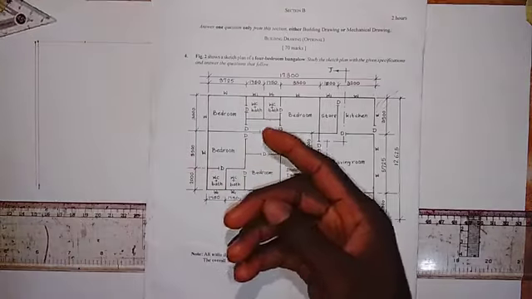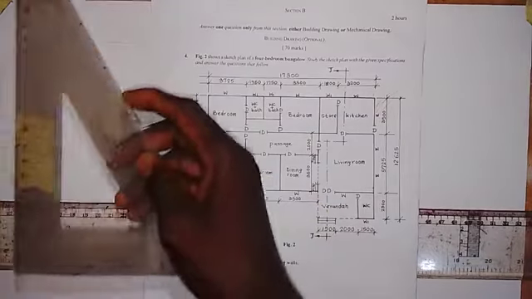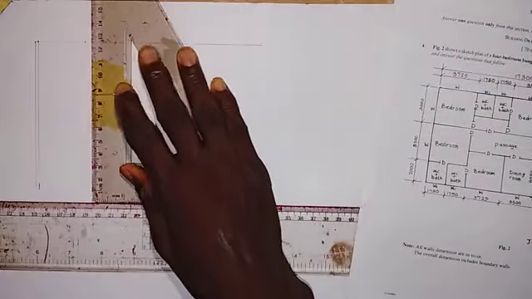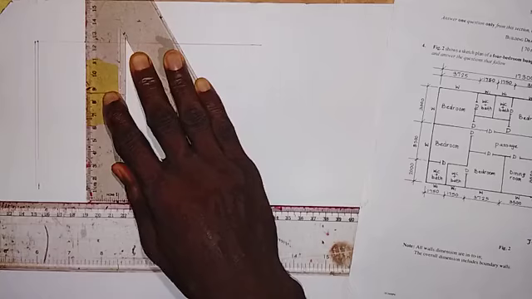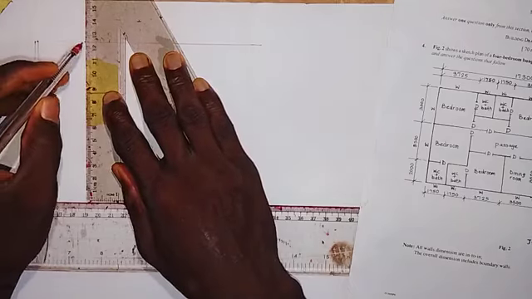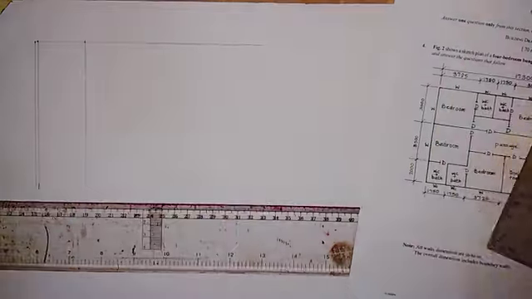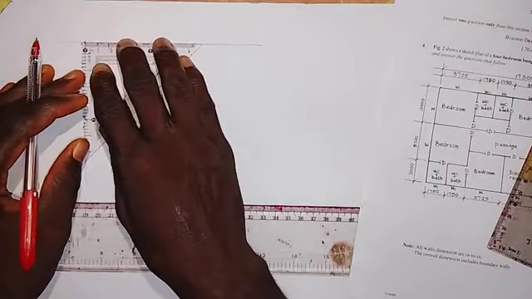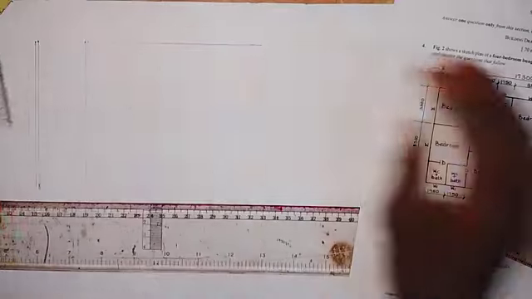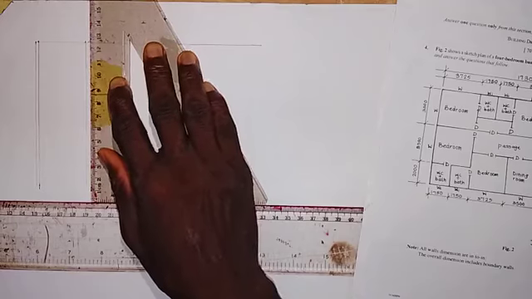If you look at this wall, it goes down. So I'm going to draw a vertical line from that point coming down here, like this. Then I'll take the thickness of the wall, which is 2 millimeters. So here is 2 millimeters. Then I'm going to draw a line.